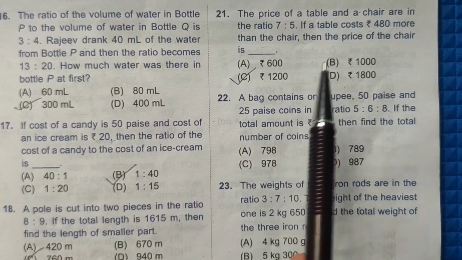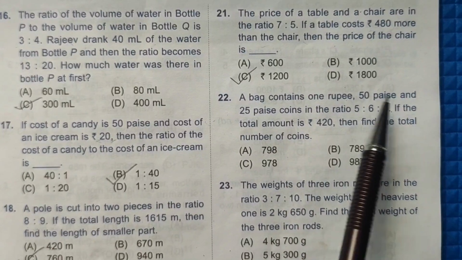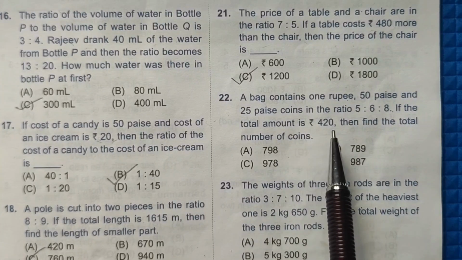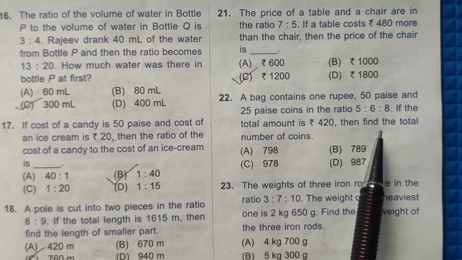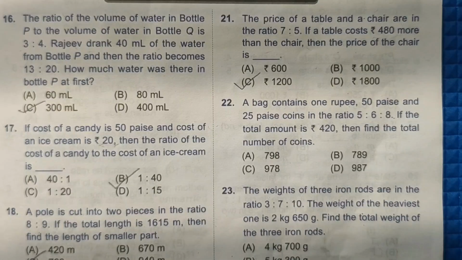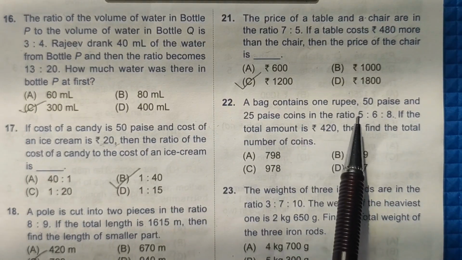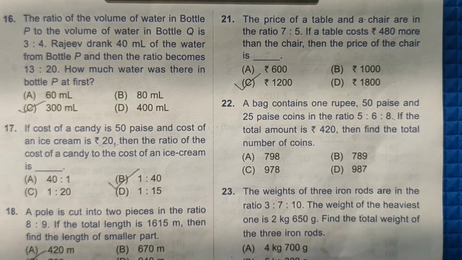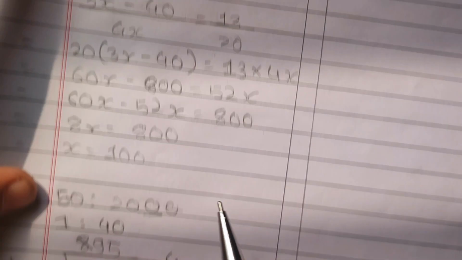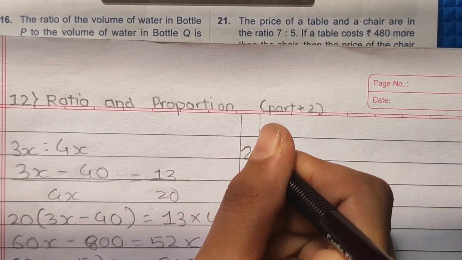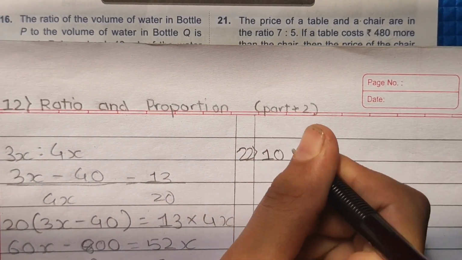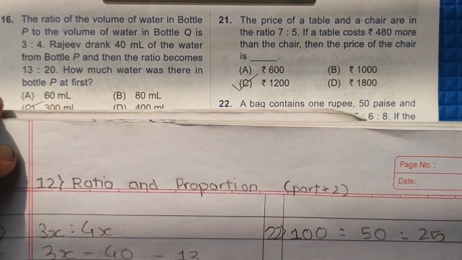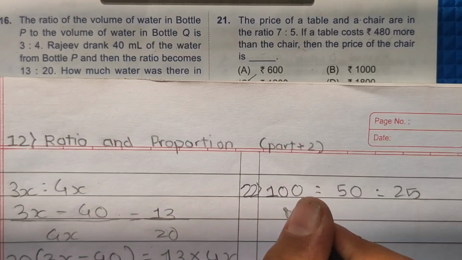Now 22nd question. A bag contains 1 rupee, 50 paise and 25 paise coins in the ratio of 5:6:8. If the total amount is rupees 420, then find the total number of coins. So first we will convert 1 rupee into paise, which will be 100 paise, and now we will start to solve the question. So here 100 is to 50 is to 25, and now they are in the ratio of 5:6:8.